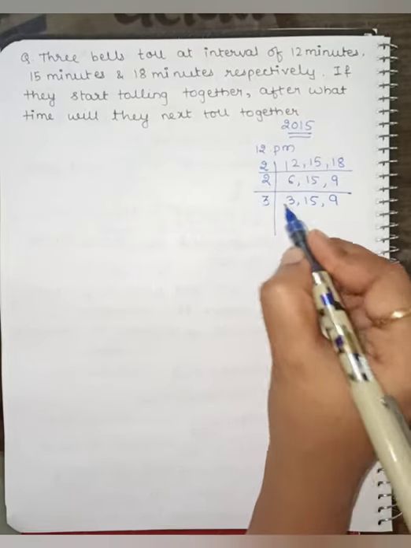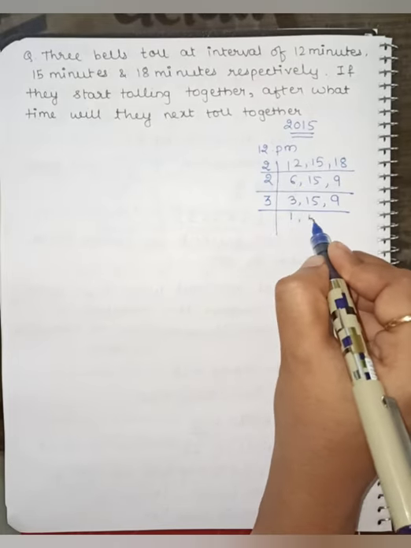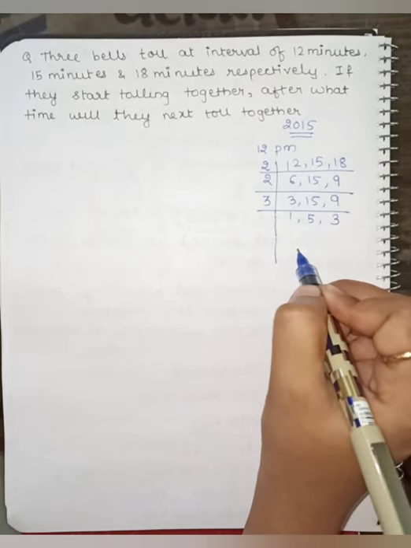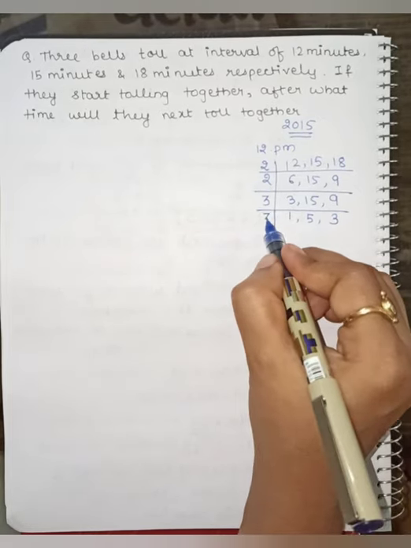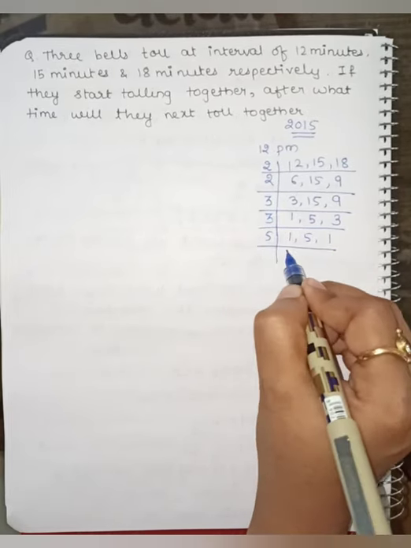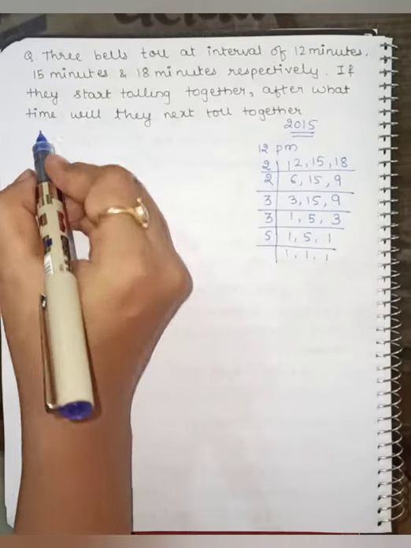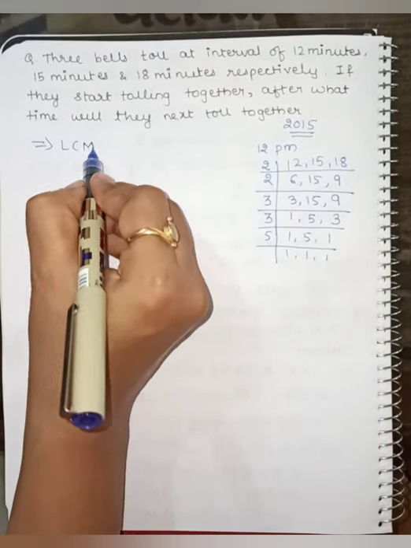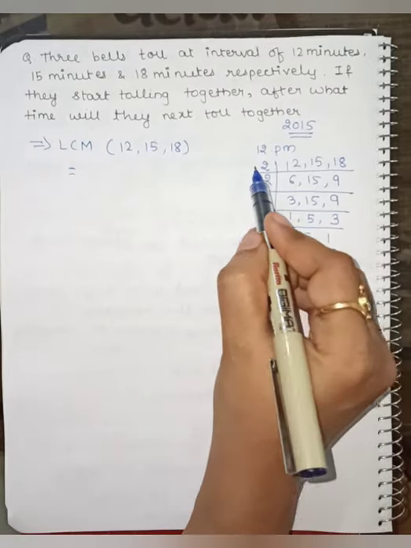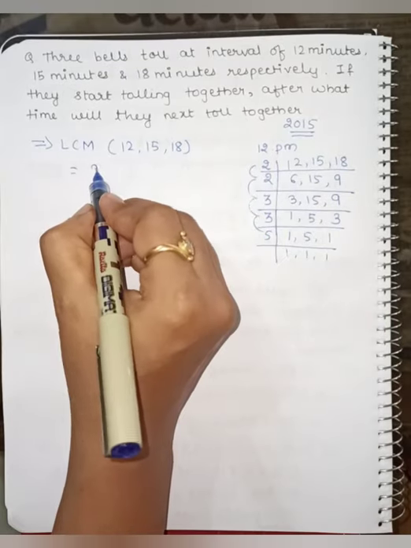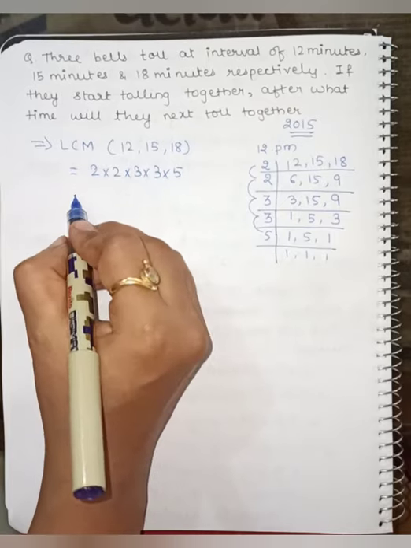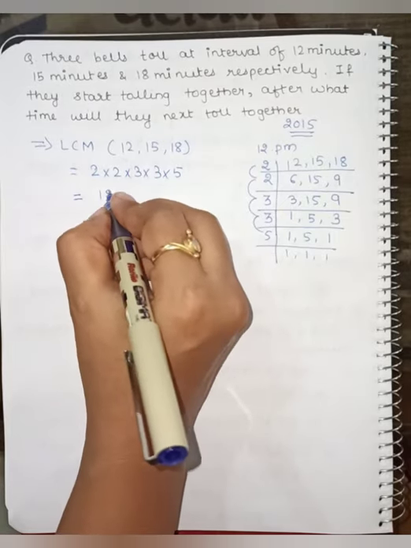So now I will go for the next value, that is 3. So 1, 5 and 3. So you have to go on dividing until you get 1, 1, 1 for each of the three numbers. Again by 3 I will divide because there is one number present, 3 and 5. So the LCM of 12, 15 and 18 will be the multiplication of all these factors, which is 2 into 2 into 3 into 3 into 5, and if you multiply all the numbers you will be getting the value as 180.